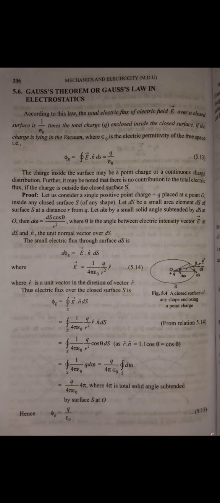The small electric flux through surface ds is d phi E is equal to E vector dot n cap dot ds, where E vector is equal to 1 upon 4 pi epsilon naught dot q by r square dot r cap. This is equation number 5.14, where r cap is a unit vector in the direction of vector r. Thus, electric field flux over the closed surface S is phi E is equal to the integral over a closed surface of E vector dot n cap dot ds, which is equal to the integral over closed surface of 1 upon 4 pi epsilon naught dot q by r square dot r cap dot n cap dot ds.